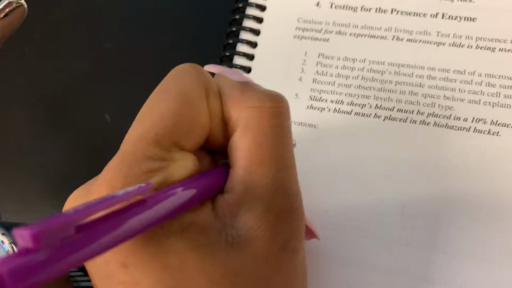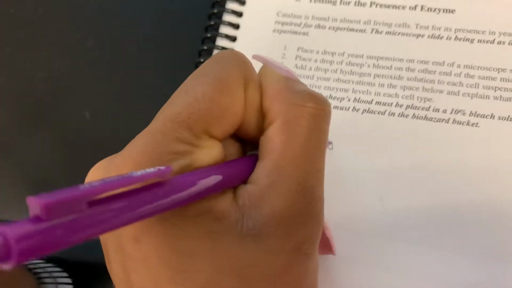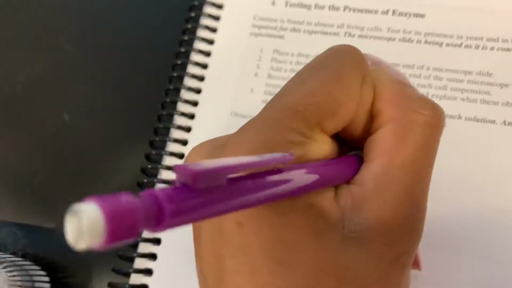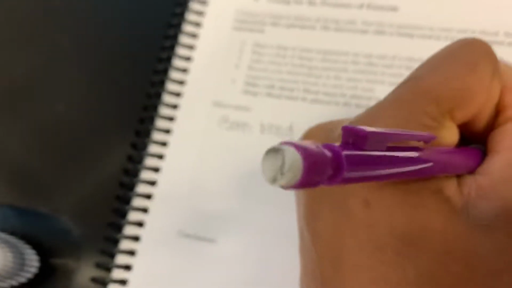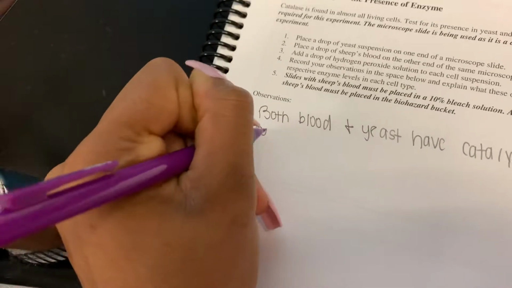Under conclusion? Just write it there. You don't need to worry about observation or conclusion, just some place where there's a lot of space. The conclusion again is both blood and yeast have catalase, confirmed by the bubbles that are created.